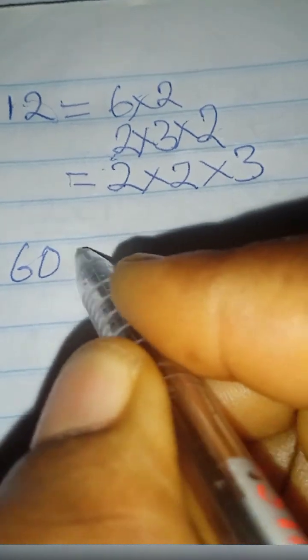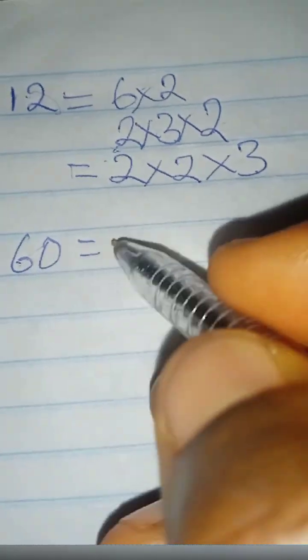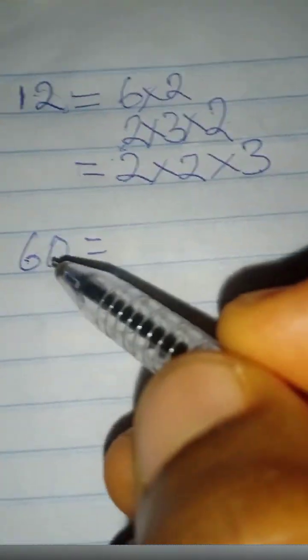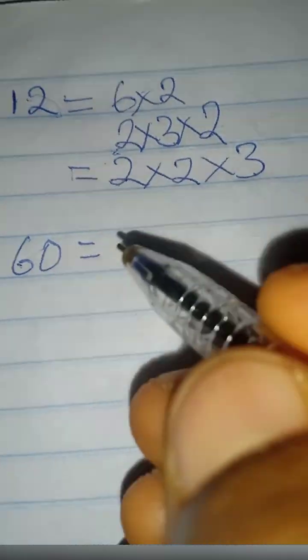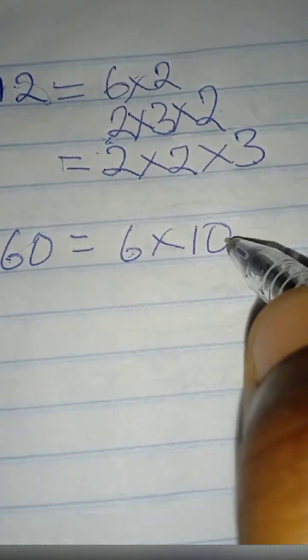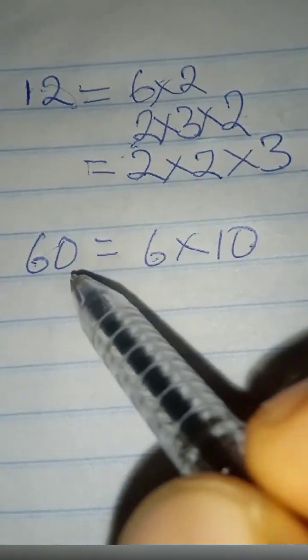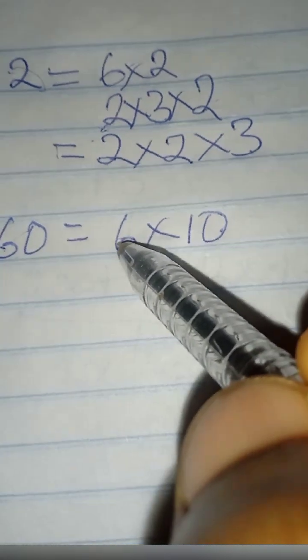The second example is 60. Express 60 as a product of its prime factors. Okay, factors multiply to give a number, or what divides a number exactly will give you a factor. So if I want to get this 60, I can say 6 times 10. So 6 and 10, is it a prime number? No. So these 6 and 10 are not prime factors of 60. So I'm going to break down 6 again to get my prime numbers.